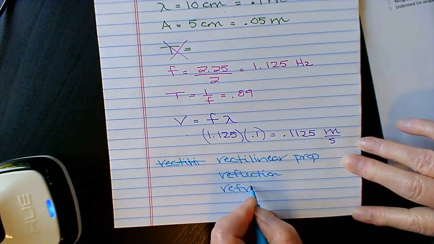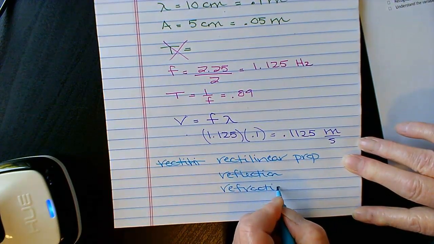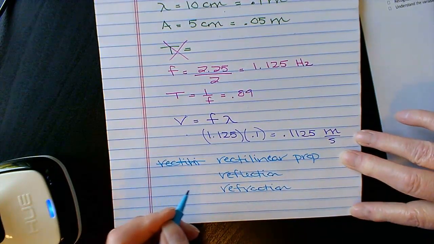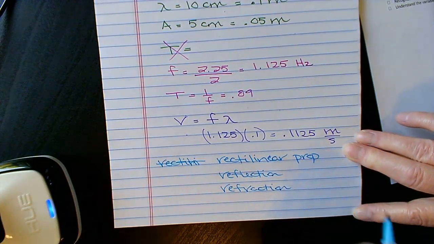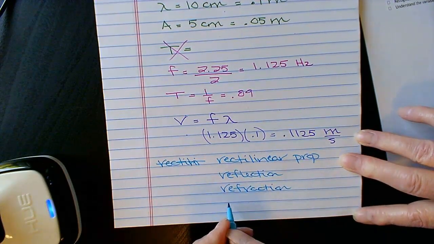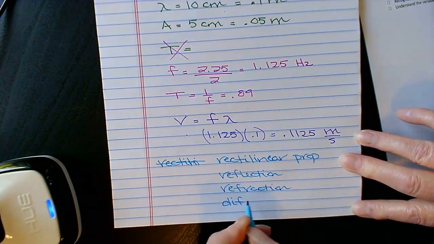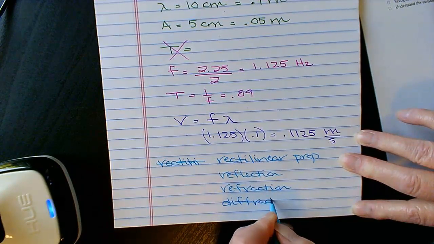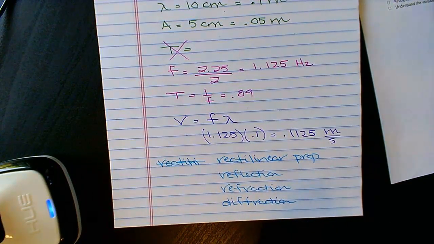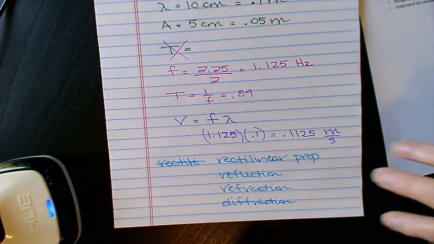Refraction. Refraction is when a wave appears to bend when it enters a new medium, like going from air into water. Diffraction is when water or when something bends around a barrier. So when water goes through a hole and then it kind of curves past the hole, or when you can hear a sound wave around the corner of a room.